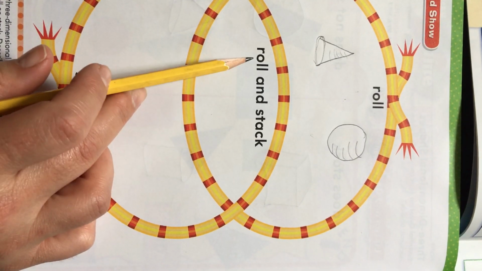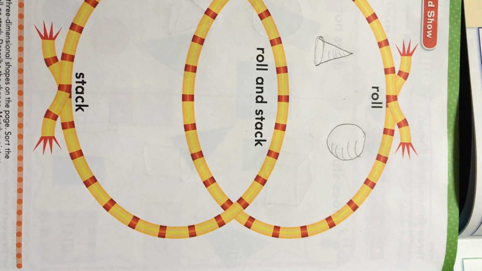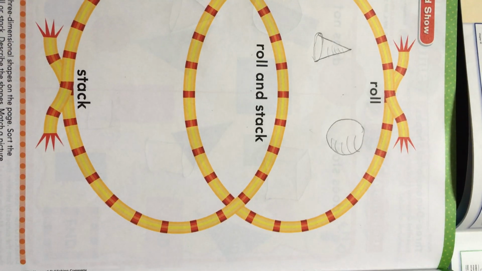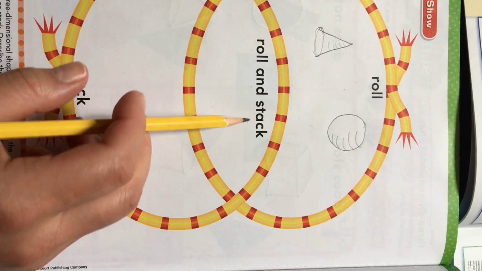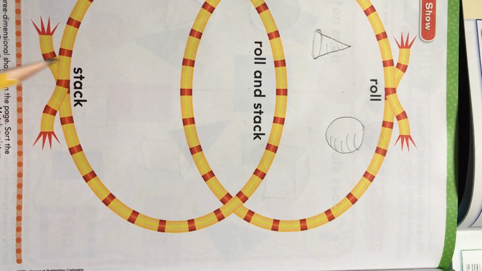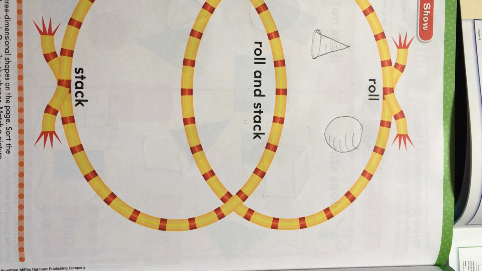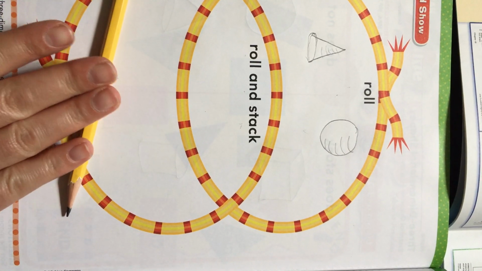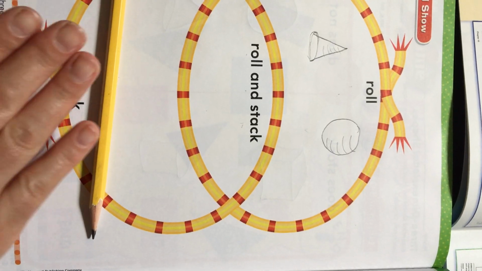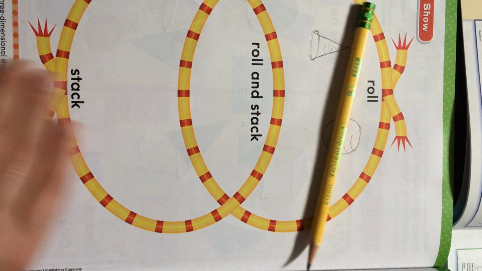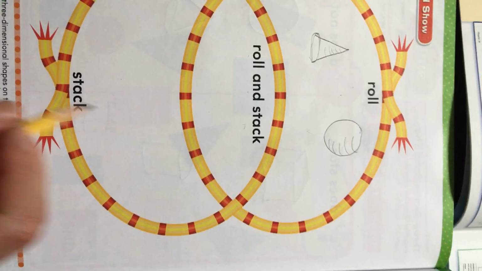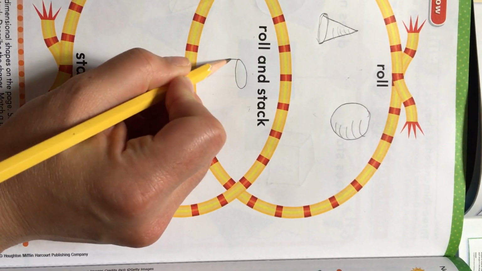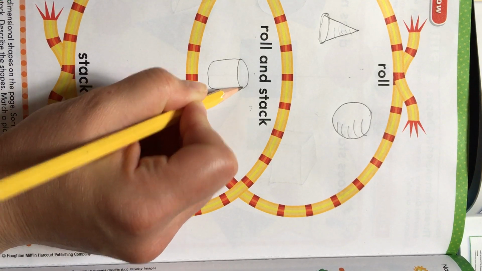Are there any that roll and stack together? Yes, there is one more that rolls, but it also can stack, and that's that cylinder. Like if you have a can of beans, you could go take one out of your pantry now and put it on the cabinet or the table, and you can practice rolling it, and you can see your 3D shape rolling. So that would be a cylinder, our cans of beans.